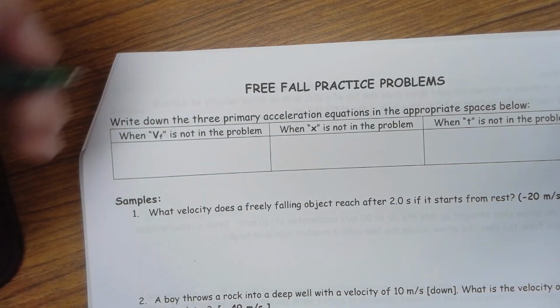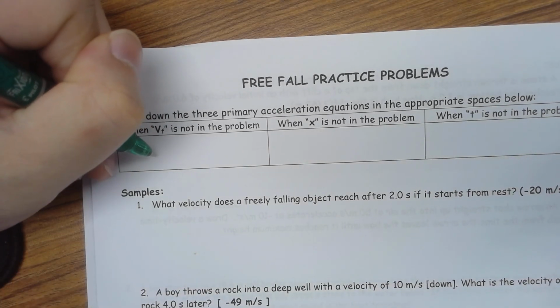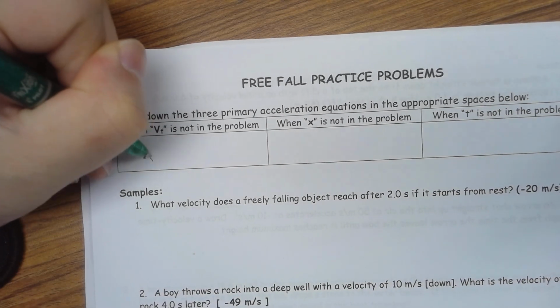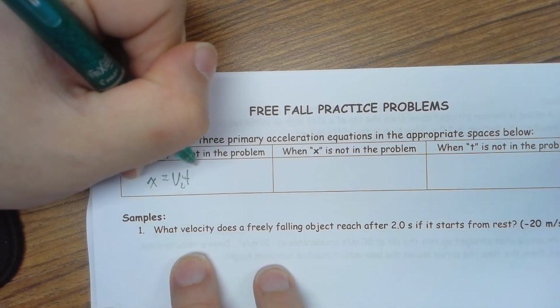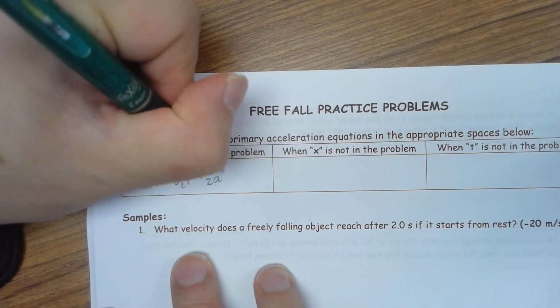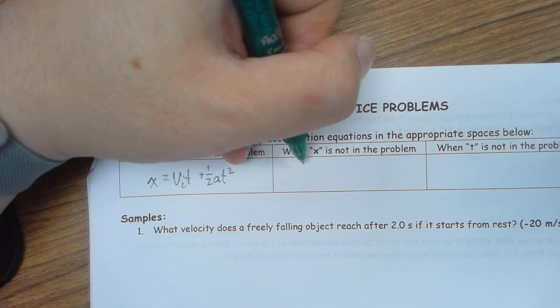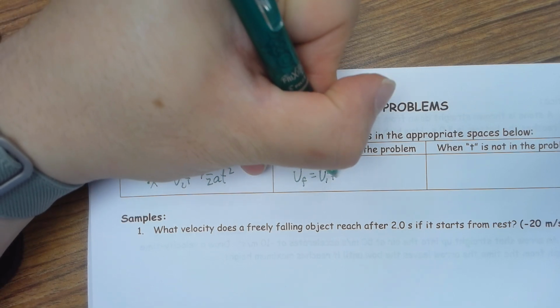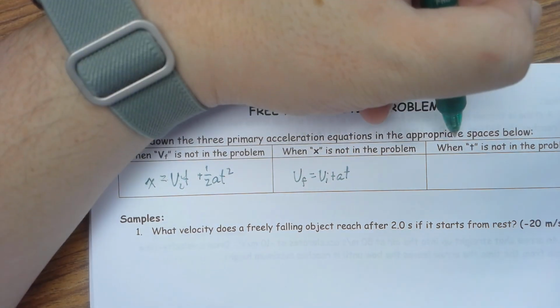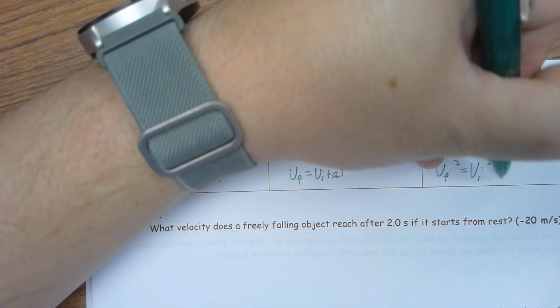So, write down the three primary equations. When Vf is not in the problem, we have x equals Vit plus 1/2 at squared. When x is not in the problem, we have Vf equals Vi plus at. When t is not in the problem, we have Vf squared equals Vi squared plus 2ax.